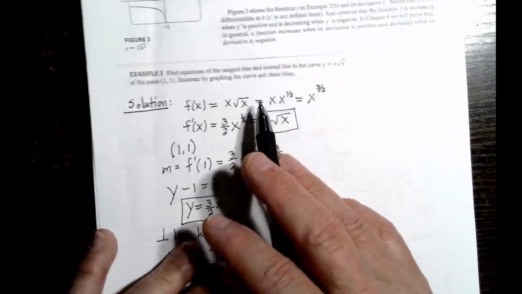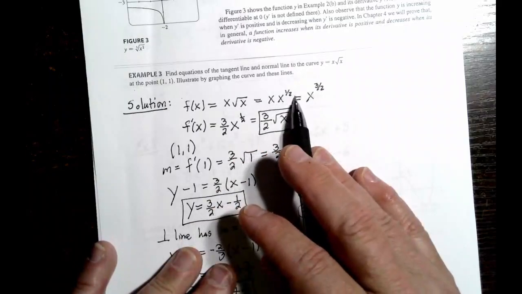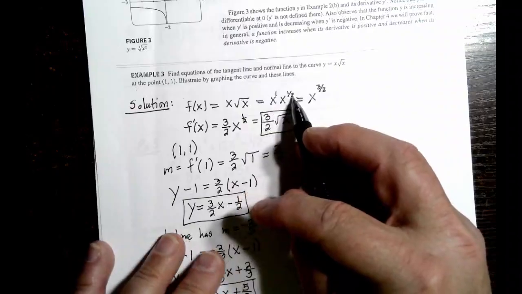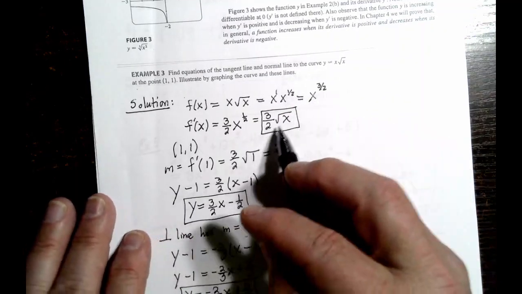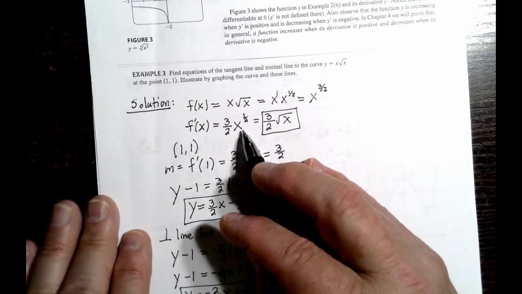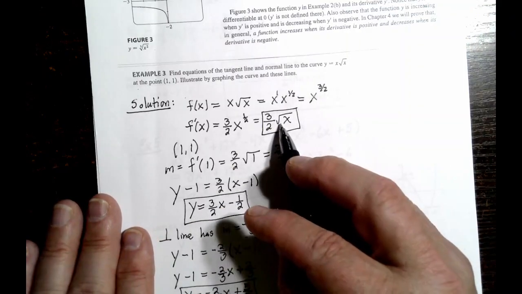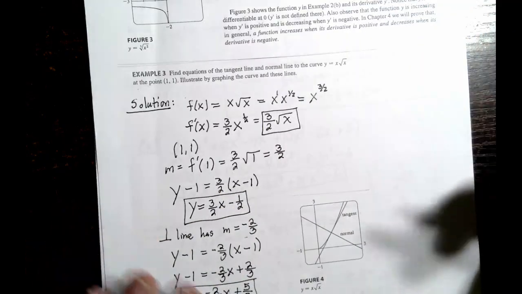This one, x times square root of x, is x times x to the 1/2, or x to the 3/2. Now when you take the derivative, it's 3/2 x to the 1/2. You subtract 1 from the 3/2, and the 1/2 power is just square root.